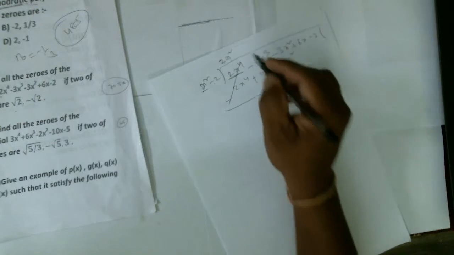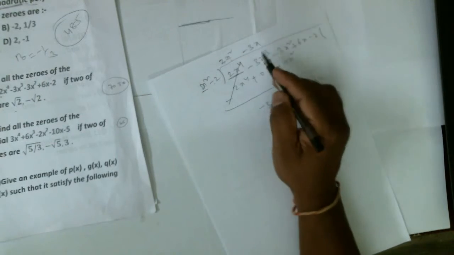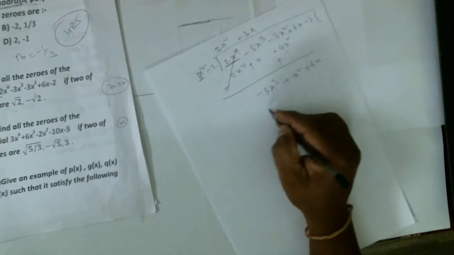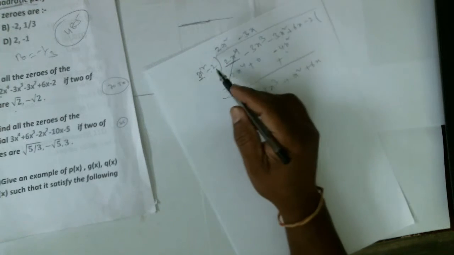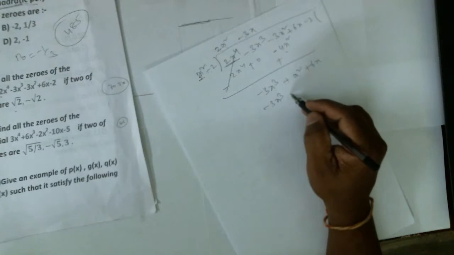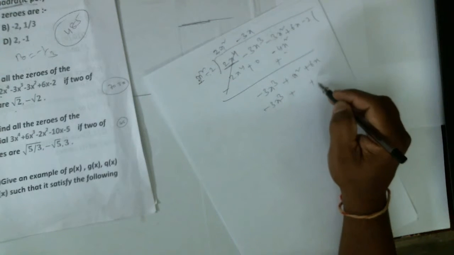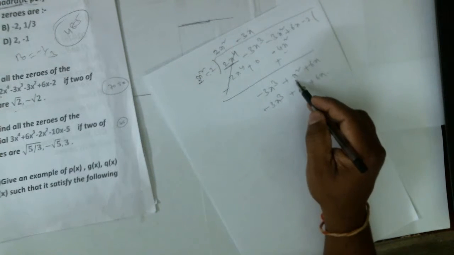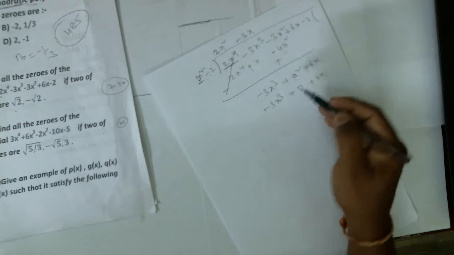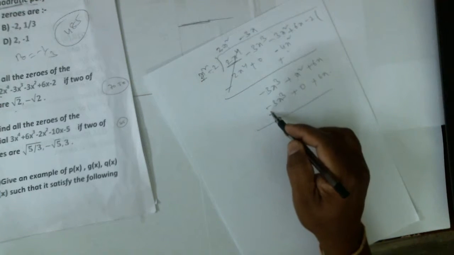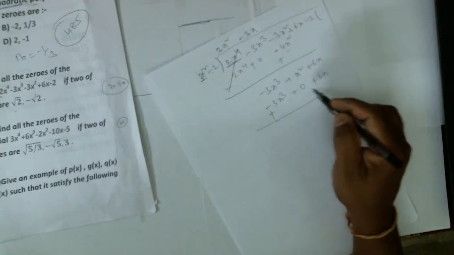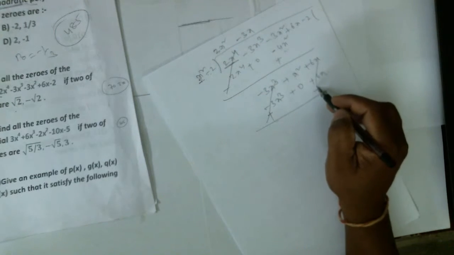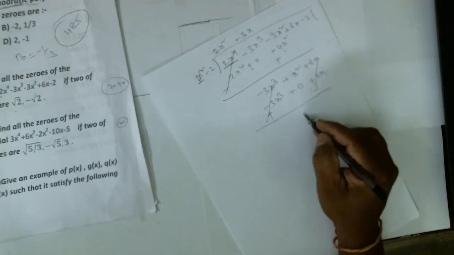Now what should be multiplied? You have to multiply by −3x. Why? Because −3x into x² gives −3x³. Now 2 threes are 6, minus into minus is plus 6x. Here the x² term is not there, so make it 0. Negative becomes positive, positive becomes negative, these two will be cancelled. Now what is left is x².